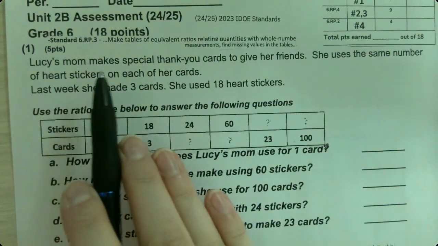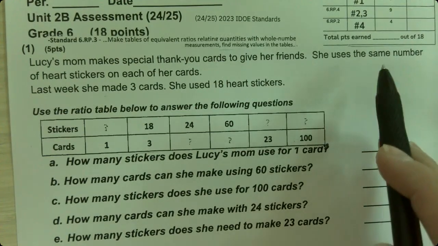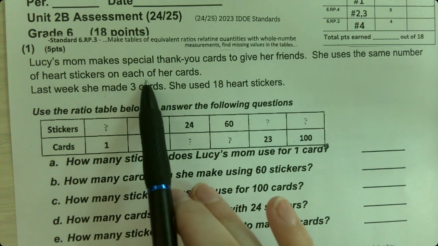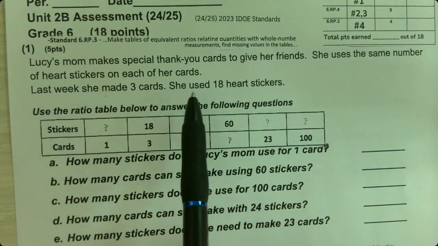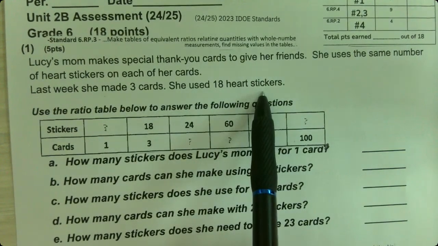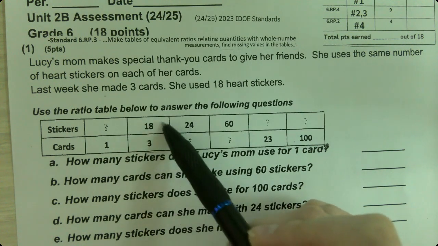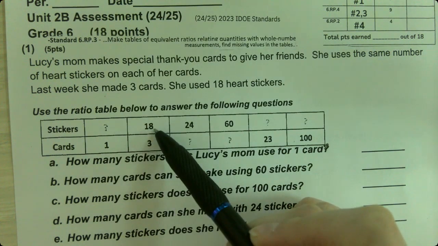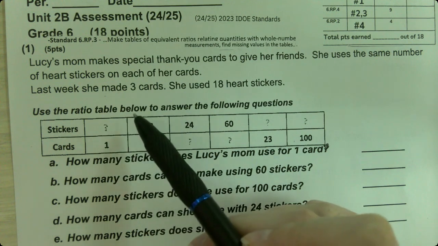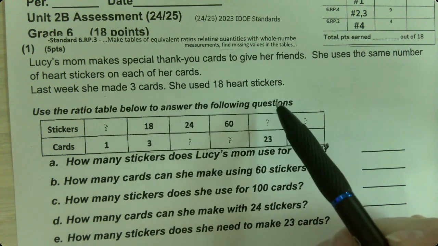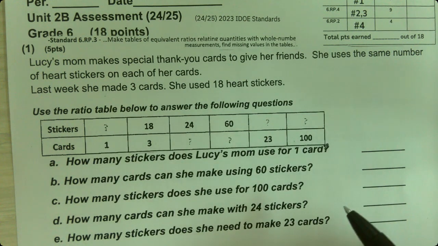Lucy's mom makes special thank you cards to give to her friends. She uses the same number of heart stickers on each of her cards. Last week she made 3 cards and she used 18 heart stickers. So they filled in right here with the original ratio, 18 heart stickers for 3 cards. You are going to use the ratio table below to answer the following questions. So you're going to fill in the missing parts of the ratio table.